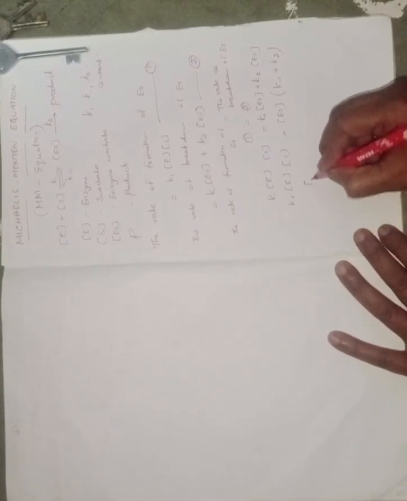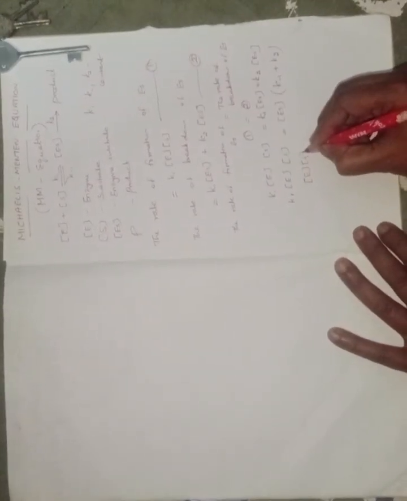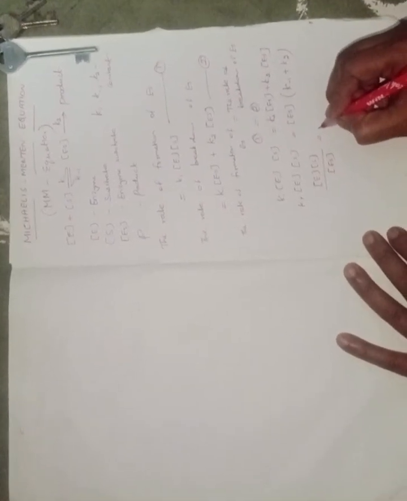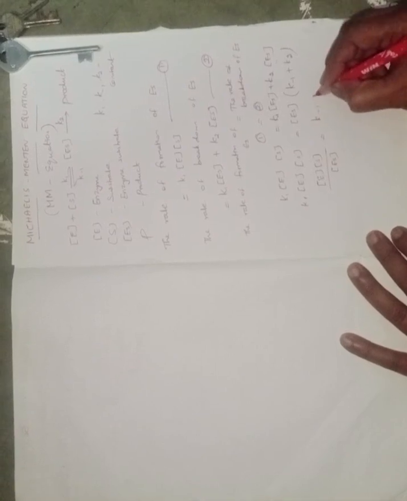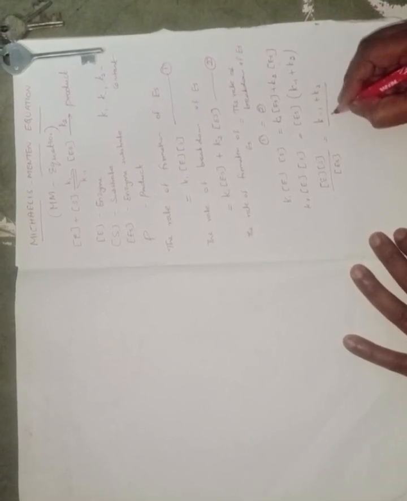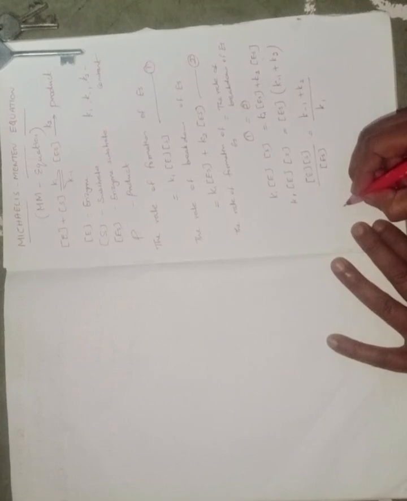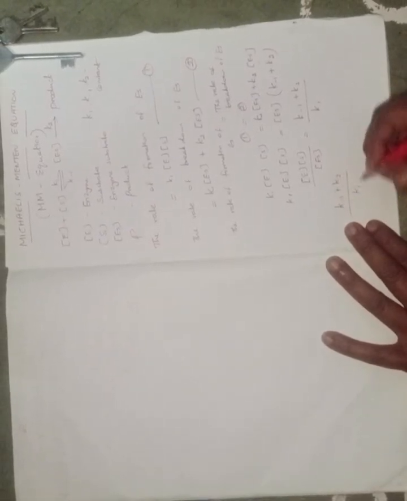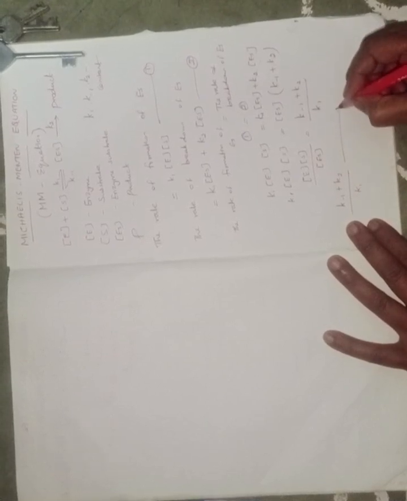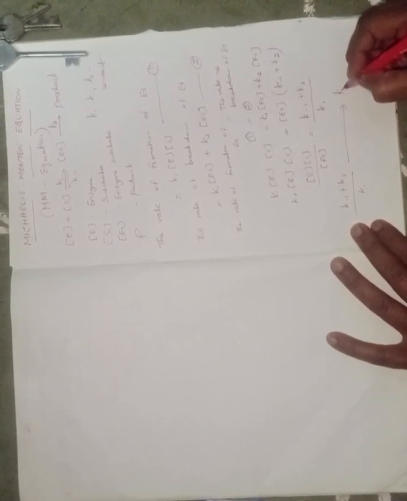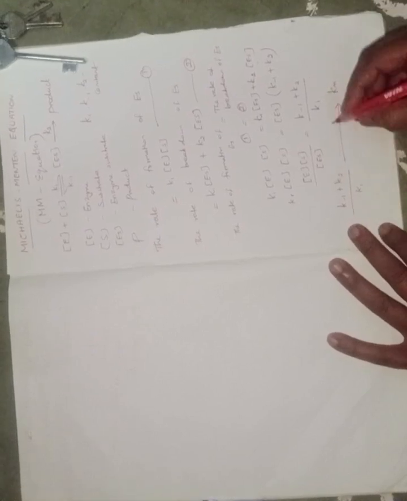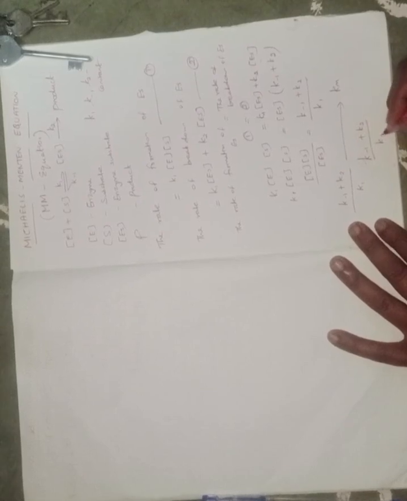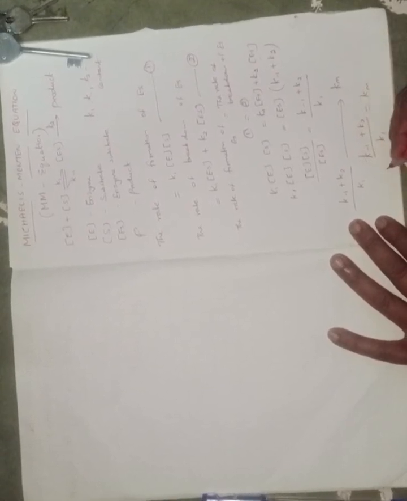Next, we separate E S from the enzyme substrate complex ES. The constants K minus 1 plus K2 divided by K1 are denoted as Km.